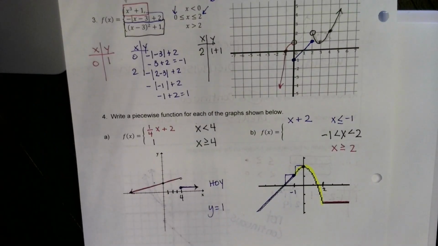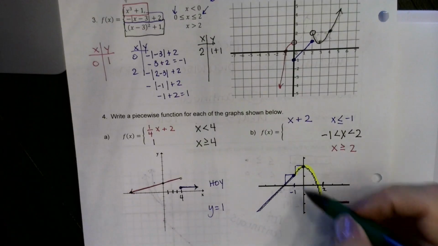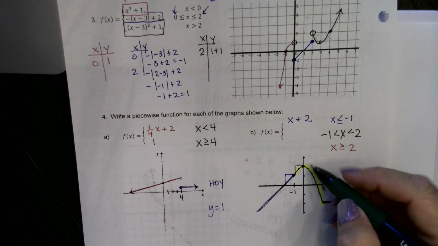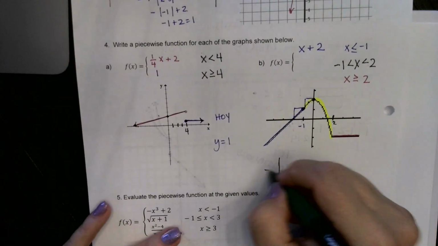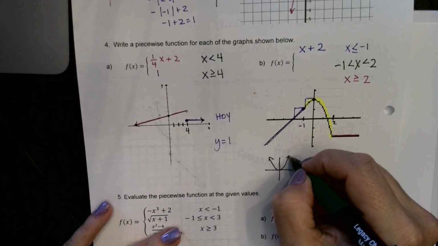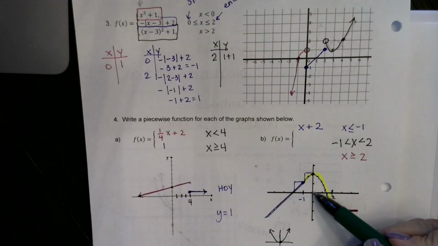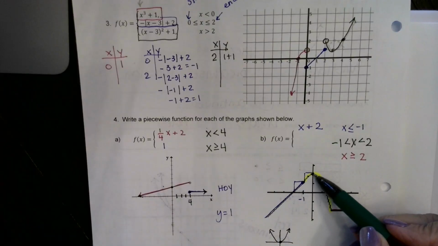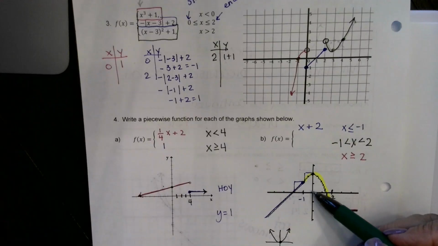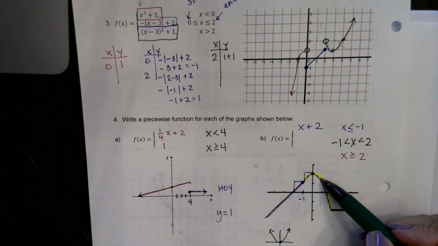Okay? So now let's look at this parabola. So what I know about this parabola is that a standard parabola, I'm going to write this down here, looks like this, right? I have a vertex at 0, 0, and I go up. Well, here, it looks like the vertex still happens at 0 on the x, but now I've shifted up 2. So I know that I'm going to shift up 2, and I know that this goes down.